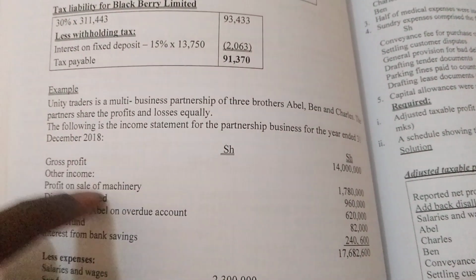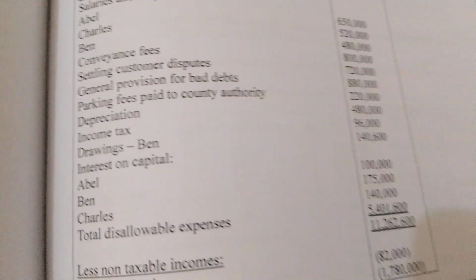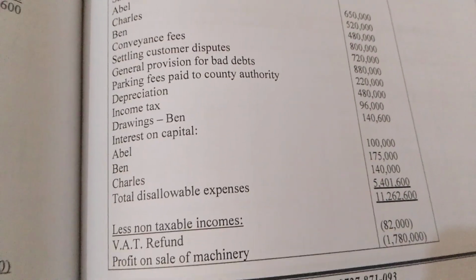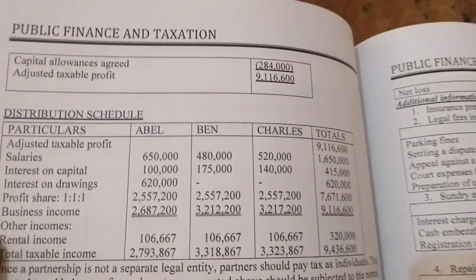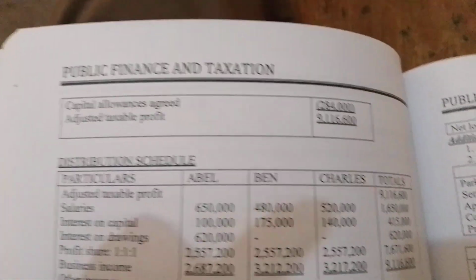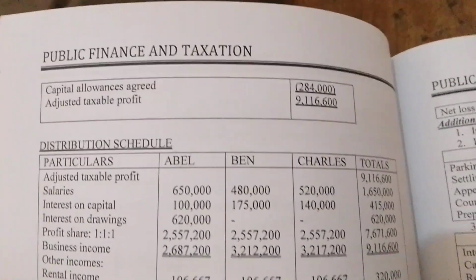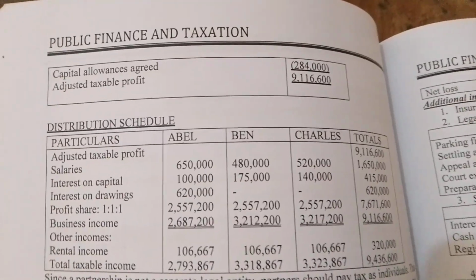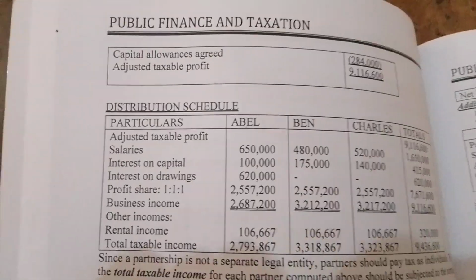So out of these incomes, we less those incomes which are non-taxable. That's why you can see here, we are saying less non-taxable incomes: VAT refund, profit on sale of machinery. If we less that, we are left with... we continue. The other item to be lessing is capital allowances that we agreed. You are told the capital allowances was agreed at 284,000. So adjusted taxable profit is 9,116,600. So that is what we'll be sharing.